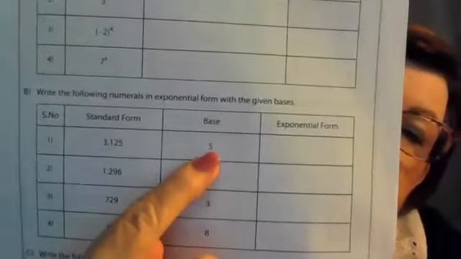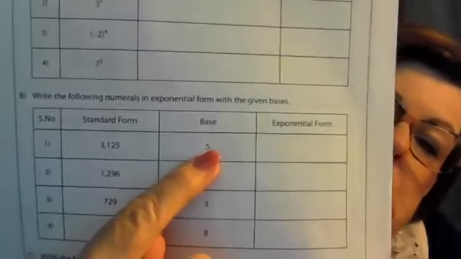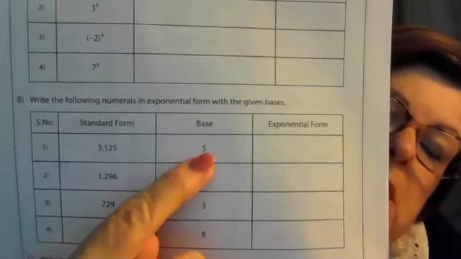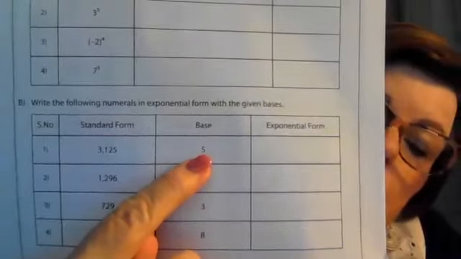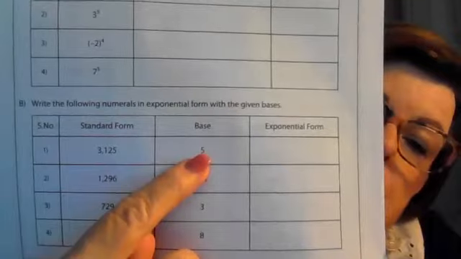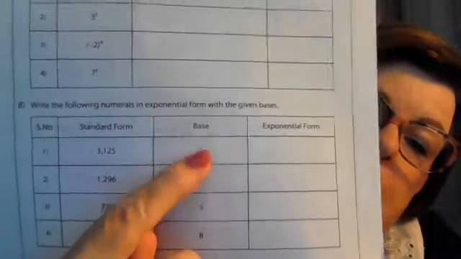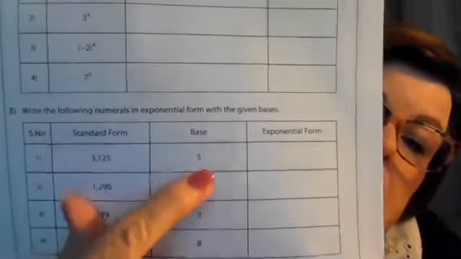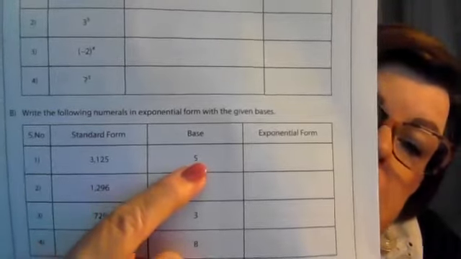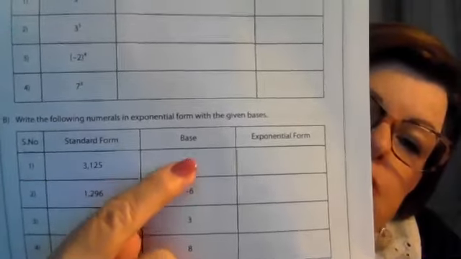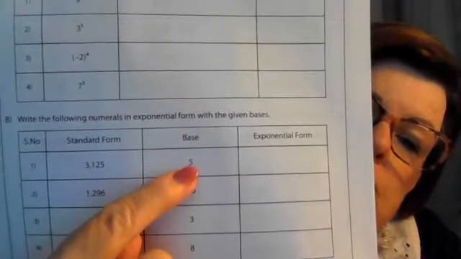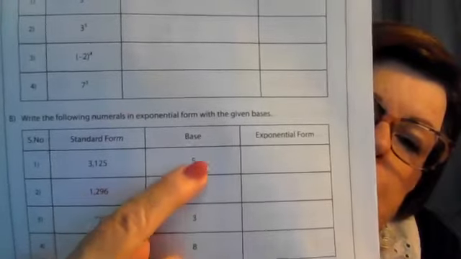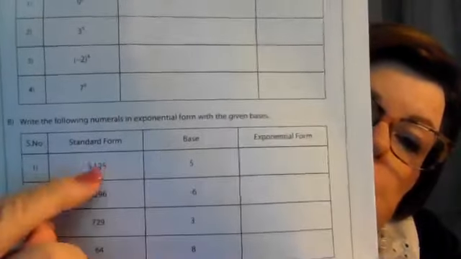In this case, I think they are introducing this to you. And so since the base is going to be 5, we have to find out how many times 5 is going to be taken times itself. So you can use your calculator and just start doing 5 times 5 times 5 times 5 times 5 until you get this number, or better yet, take the 5 and just guess 5 to the 4th power, 5 to the 7th power, 5 to the 5th power, and see which one works.